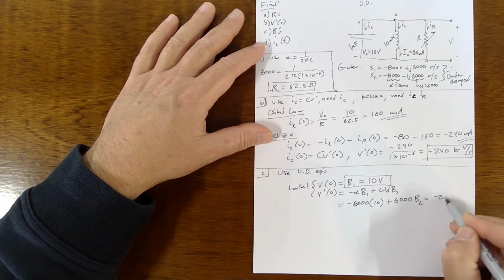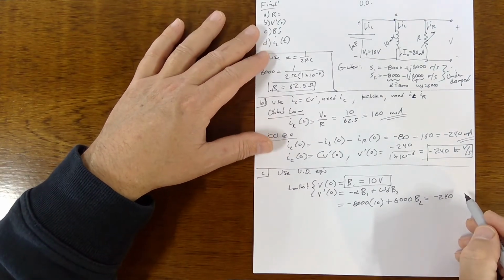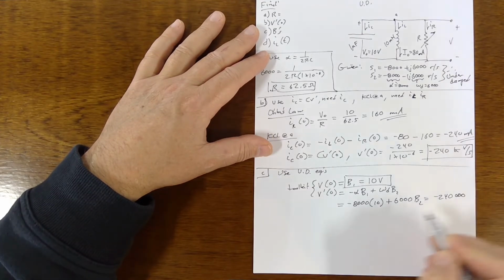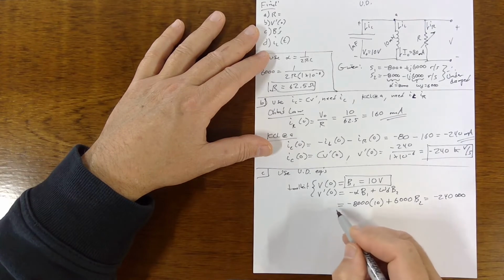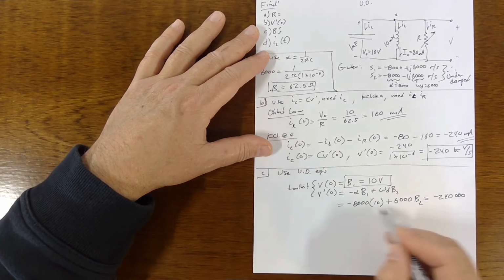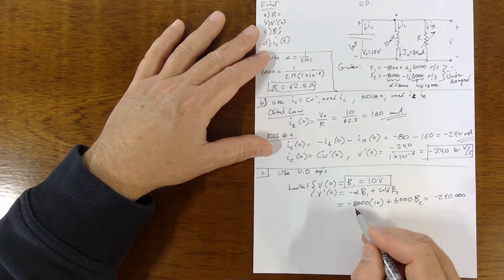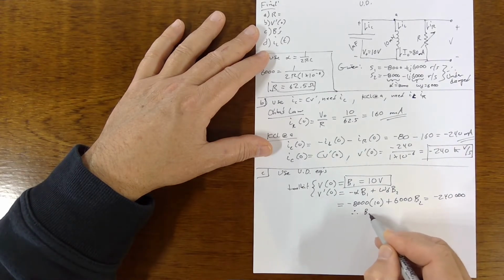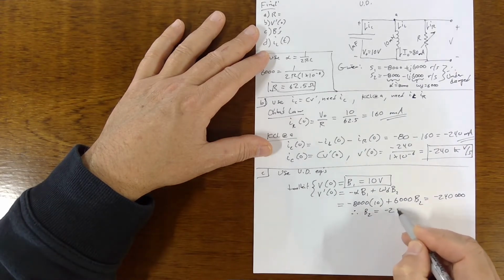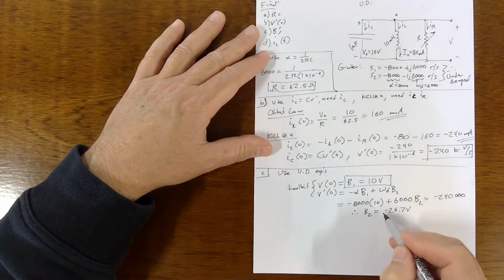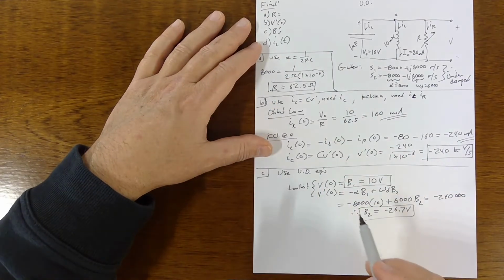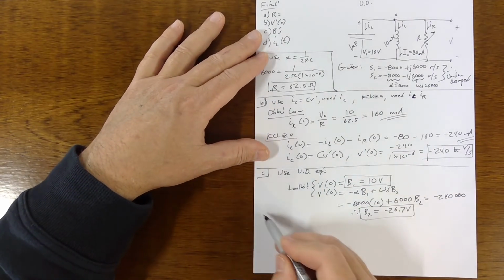This is minus 240 thousand. So the only unknown in this thing here is B2. So therefore, solving for B2, we get minus 26.7 volts. It's B2. So there's our B's, B1 and B2. That was part C.